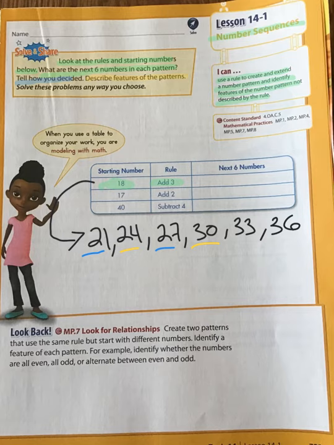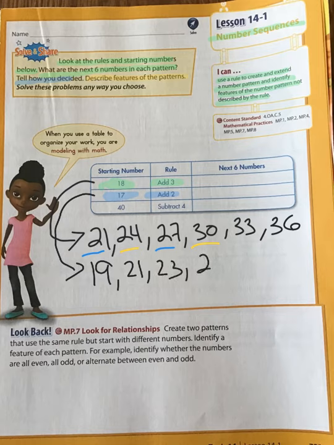In the next pattern, it starts with 17 and then we're going to add 2. Once again, I'm going to draw a line down here so it's easier for you to see. 17 plus 2 is 19, plus 2 more is 21, plus 2 more is 23, plus 2 more is 25, plus 2 more is 27, plus 2 more is 29. So with this pattern, it is increasing by 2 each time. And when I look at the features, I can see that all the numbers are odd, and they're always going to be odd.